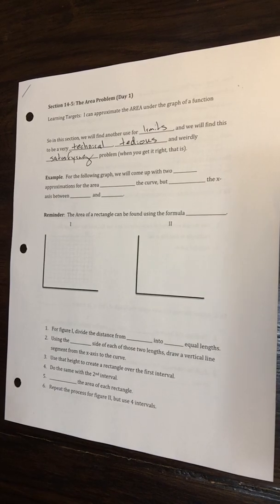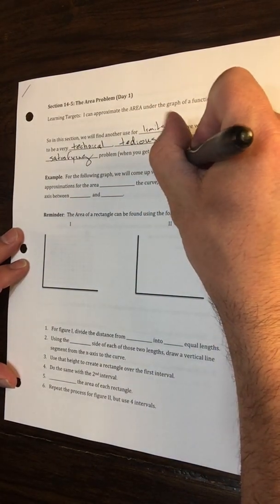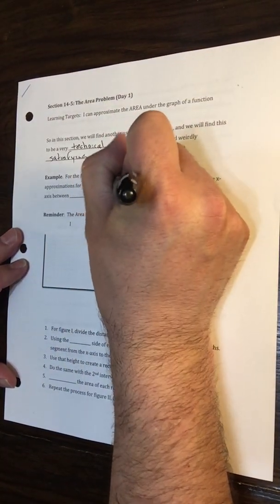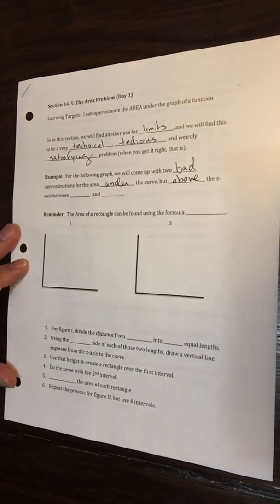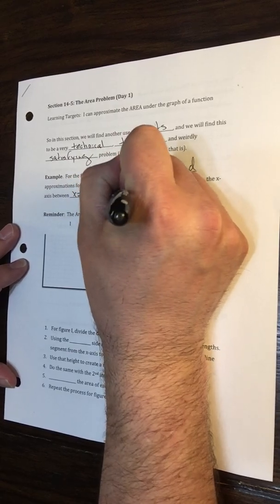Now, we're not doing that today. We're just easing in today. So just work with me. It's a little conceptually weird, but I think you'll find that everything I'm doing is not so hard today. Just follow the directions. For the following graph, we're going to come up with two bad approximations for the area under the curve but above the x-axis between x equals a and x equals b.